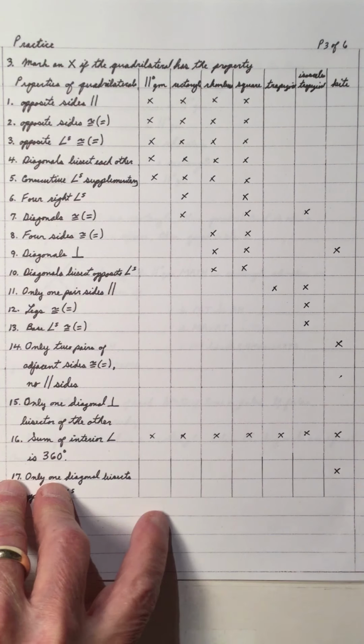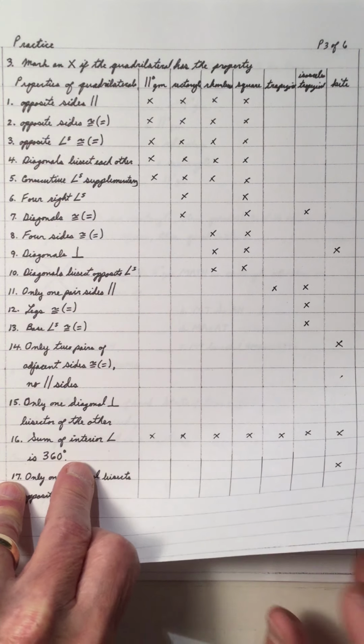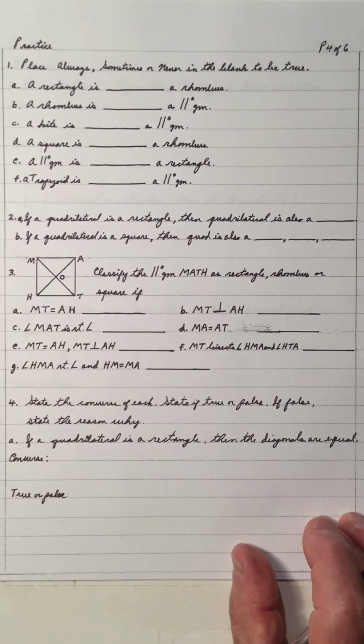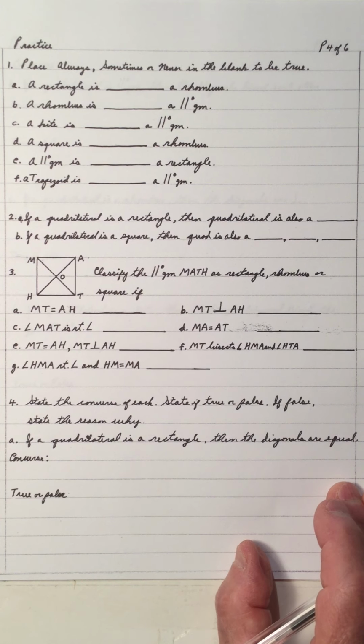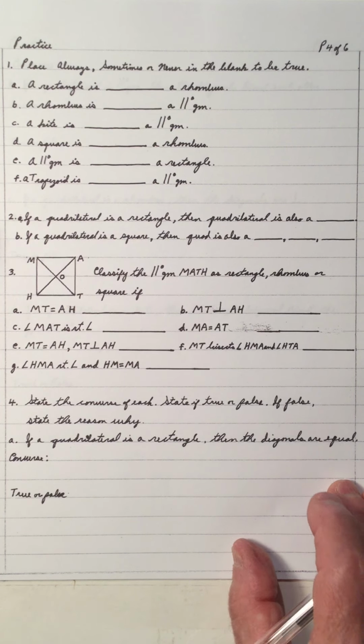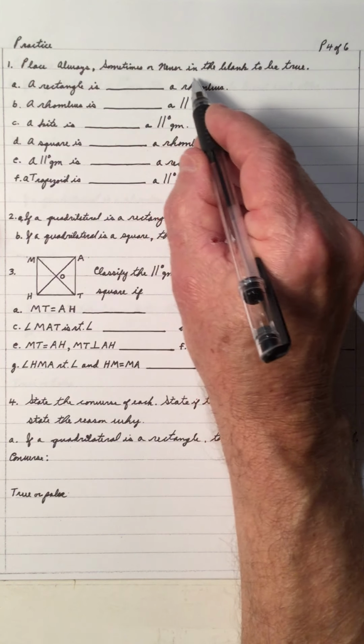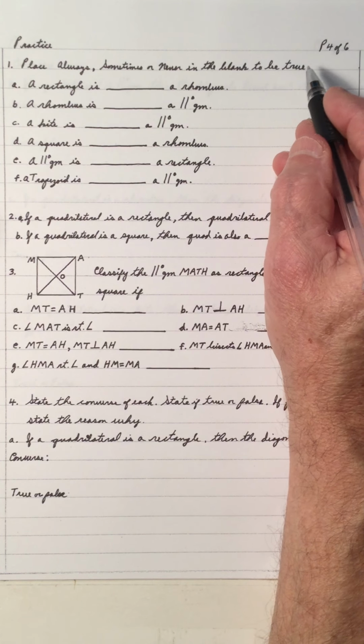So that's just a review of the properties. Hopefully you're seeing the properties as I do, but it takes a while to memorize them. So let's move on to place always, sometimes, or never in the blank to be true.